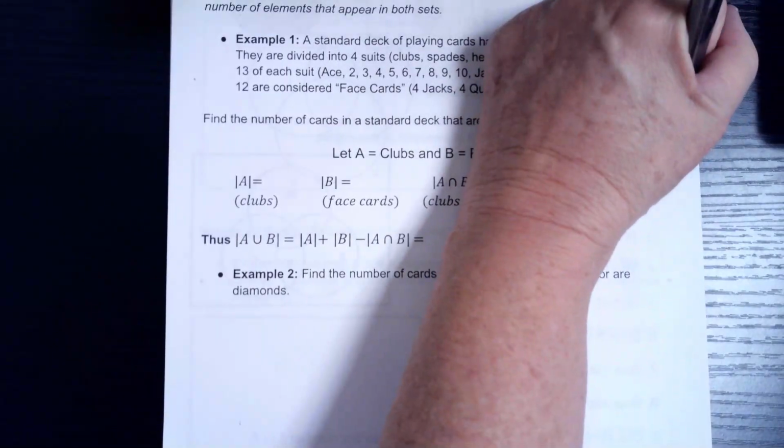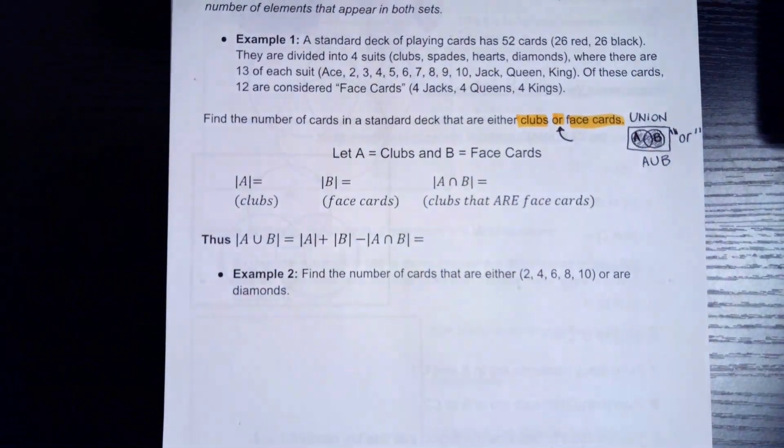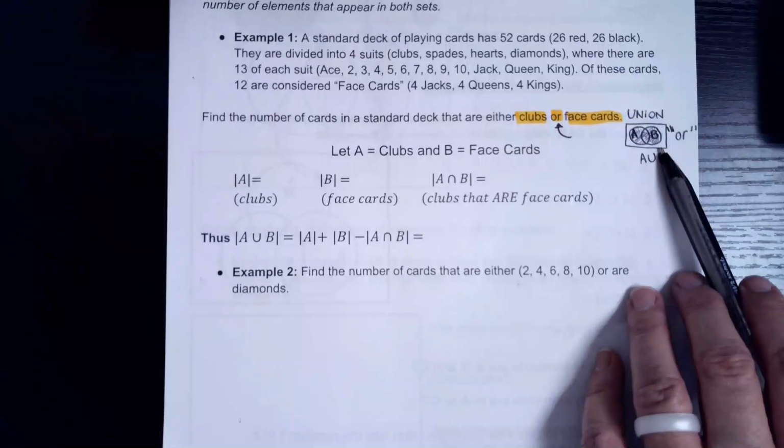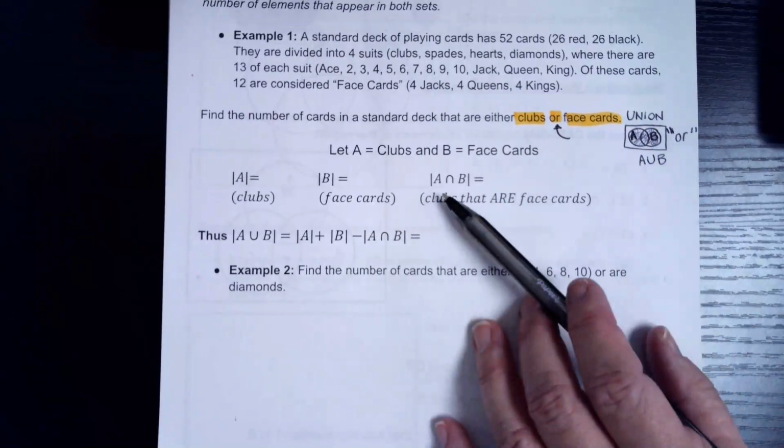Union is associated with the word "or." One of you the other day asked about when we see those words. When they are just giving you a sentence and they're not listing sets for you, then that keyword "or" is going to let you know I can be either clubs or face cards.